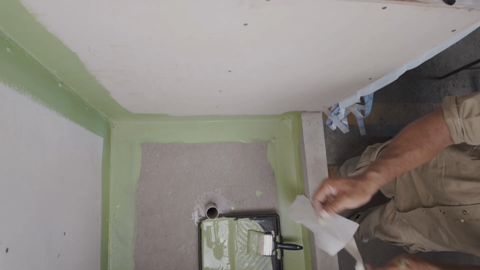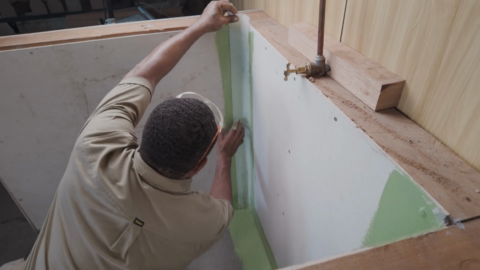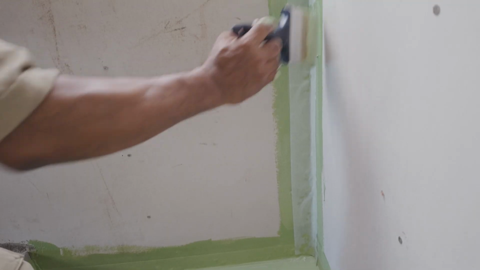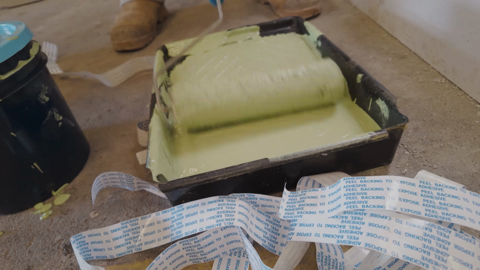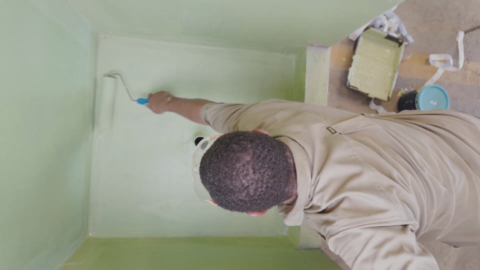After that, I apply the fabric sealant. I put this fabric sealant here, at the corners, so that it holds in place and stays open here. Then I paint over the second coat on the corners of this fabric sealant. For the final coat I cover the full wet area inside the bathroom.